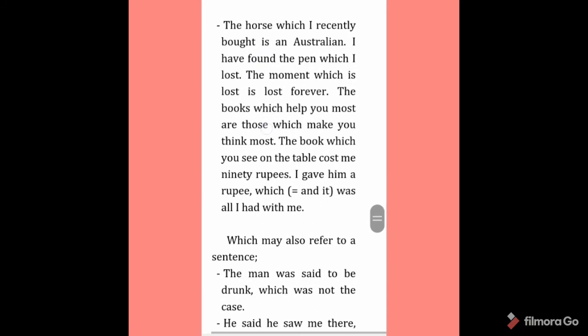Now we come to which, which is used to refer to animals and things. For example, the horse which I recently bought is in Australia. I have found the pen which I lost. The moment which is lost forever. The books which help you most are those which make you think most. The book which you see on the table cost me 90 rupees. I gave him a rupee, which was all I had with me.